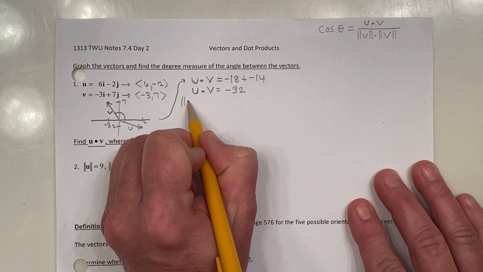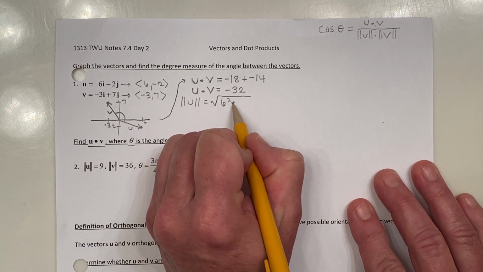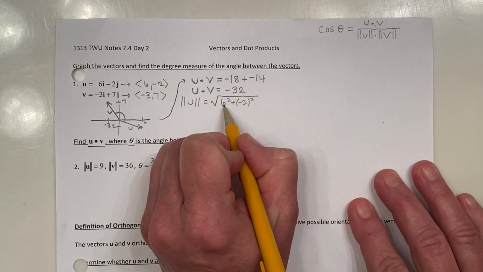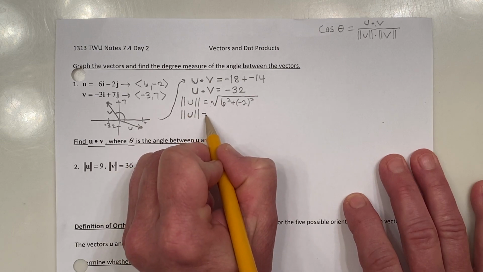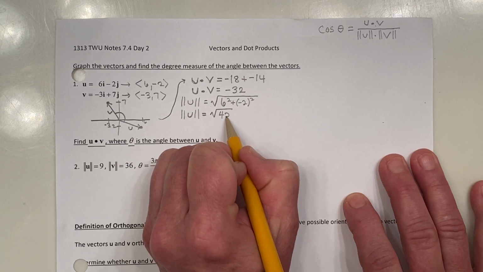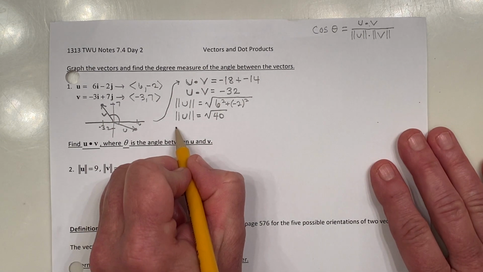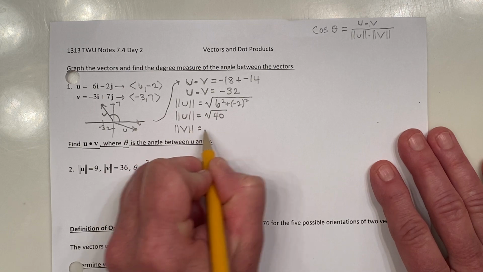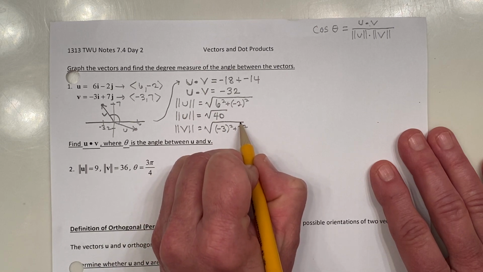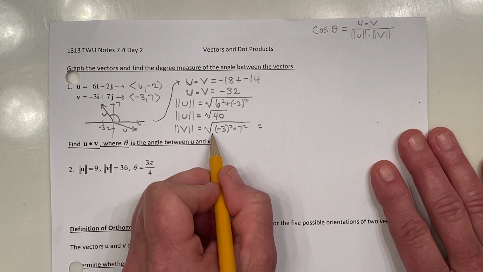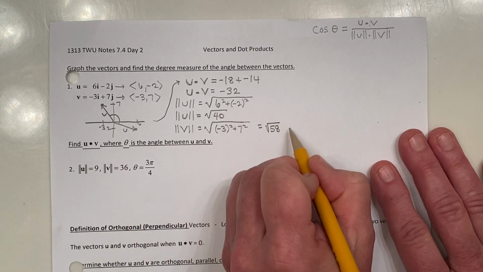Okay, let's go ahead and find each of the magnitudes. That means square root. So for vector u, 6 squared plus -2 squared. It looks like 36 plus 4, or 40, square root of 40. For the purposes of what we're doing, there's really no need to simplify it. We've got a calculator that'll handle that for us. Magnitude of vector v: -3 squared plus 7 squared. I'm running out of room to work down, so I'll go across. So that's 9 plus 49, so that'll be square root of 58. And again, I'm not going to worry about simplifying it because the calculator will take care of all that for me.